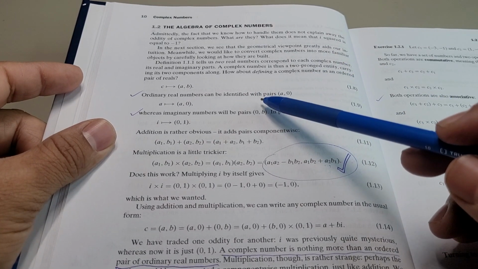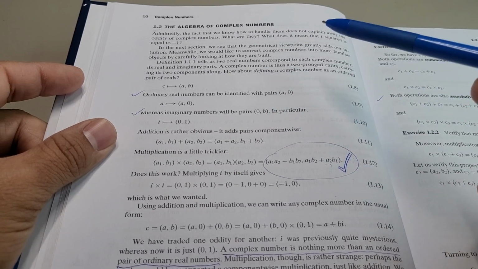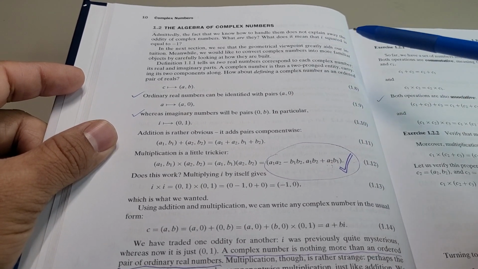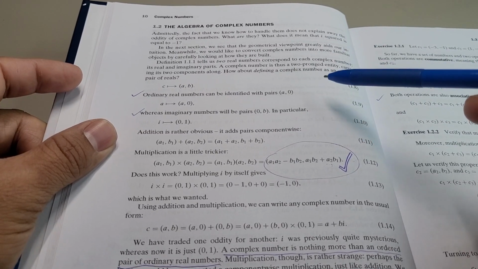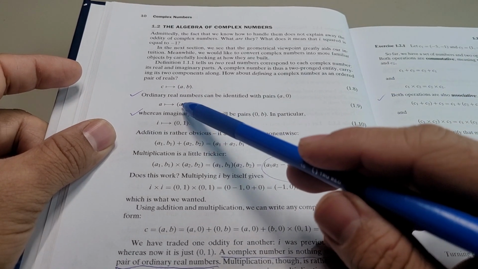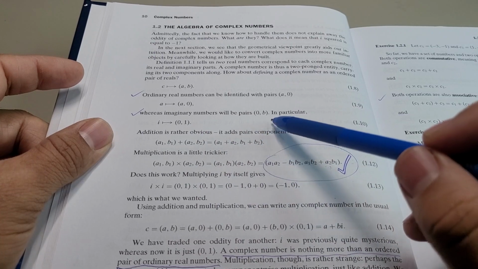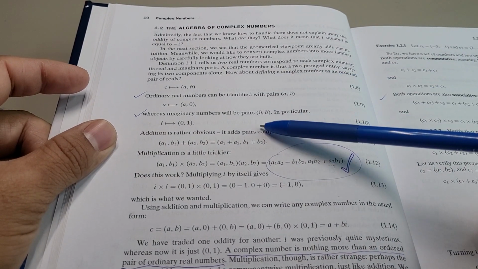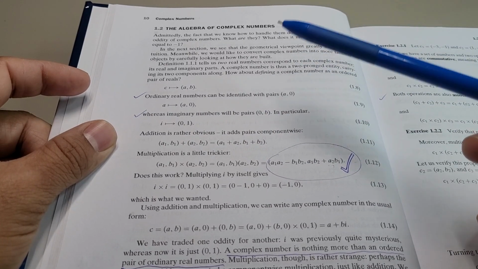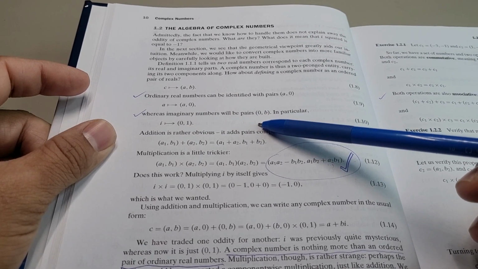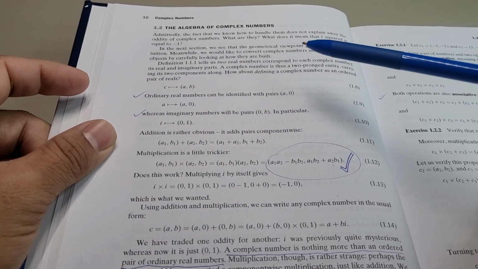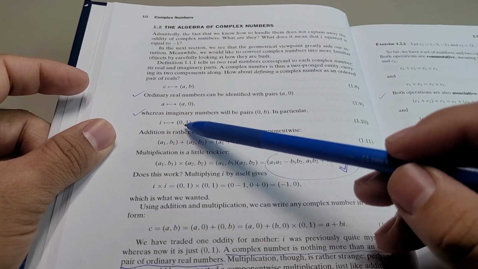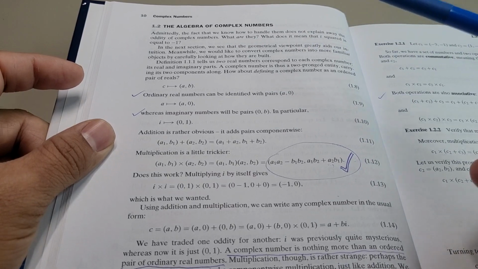If it's just a real number like a, which can be written as a plus 0i, where 0i means it has no imaginary part, you can still use this notation and say (a, 0). Similarly, i can be written as 0 plus i, so it can be noted as (0, 1). So this notation is still useful.